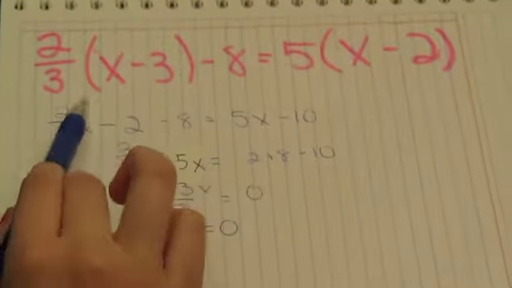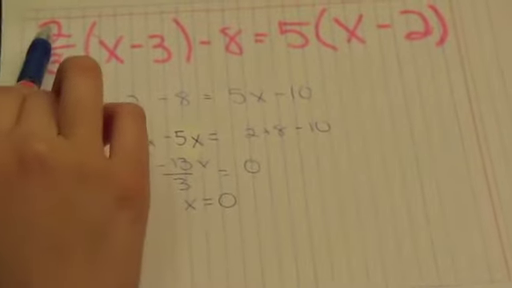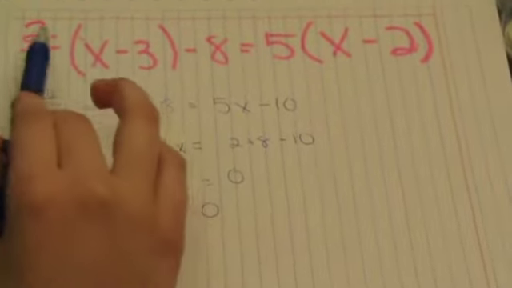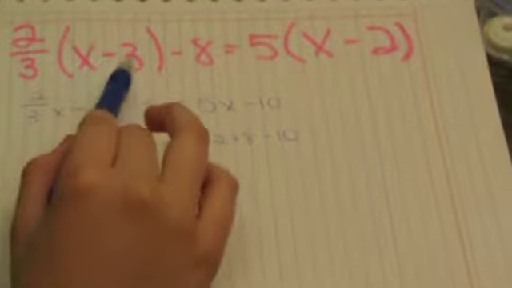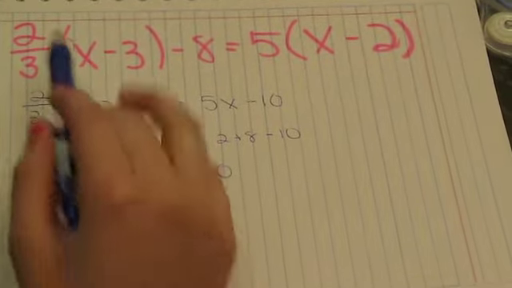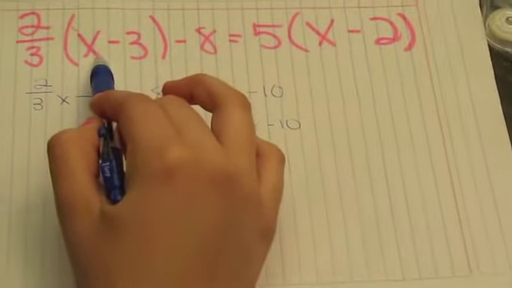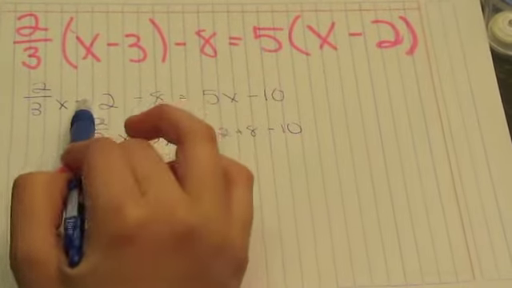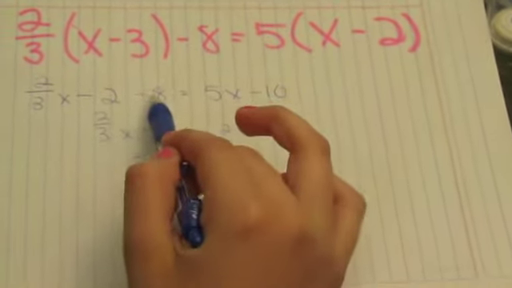Okay, you have the equation here. You have to multiply the 2/3 x and 2/3 times minus 3. And it's going to be 2/3 x minus 2, because 2/3 multiplied by minus 3 is minus 2. And then you lower the minus 8.